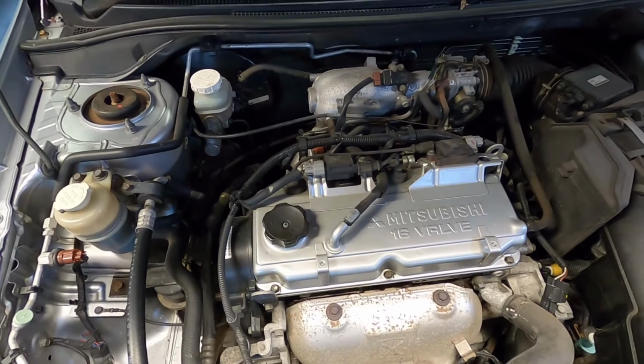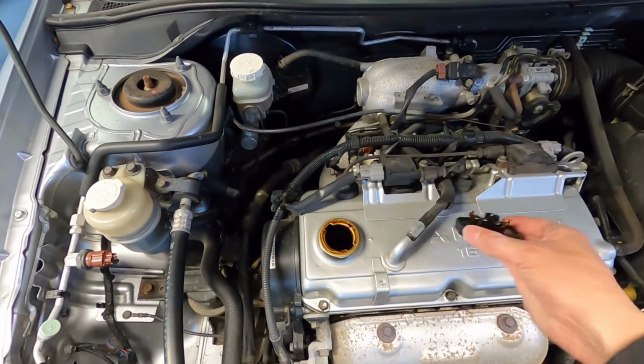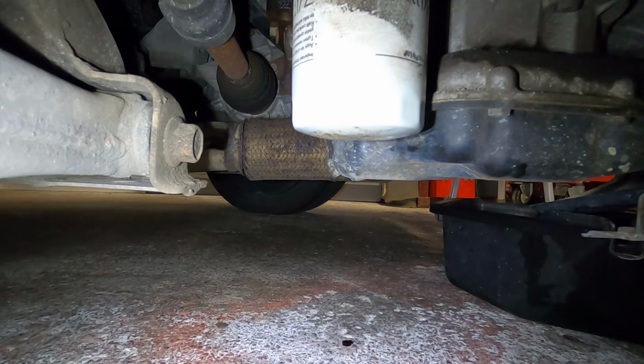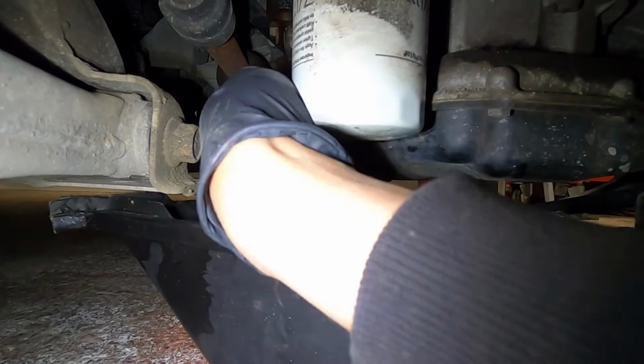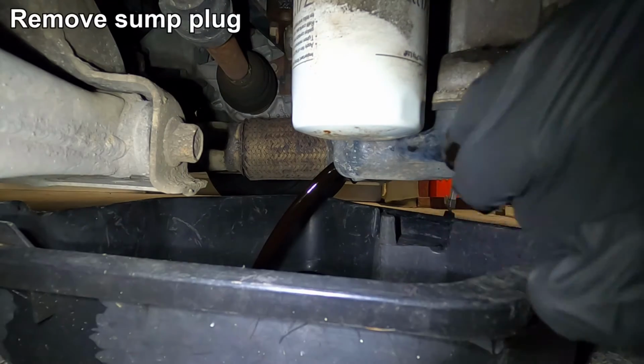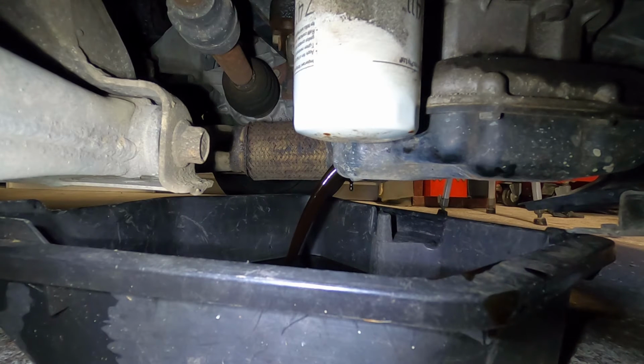Before we completely remove the sump plug, we're just going to take this oil filler cap off. Now we're going to place the oil drain tray under the sump plug, and then we're going to remove the sump plug. And once the sump plug is removed, just let the oil drain out of the oil pan.